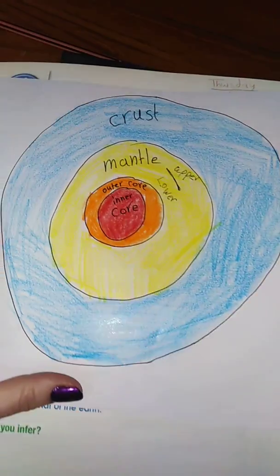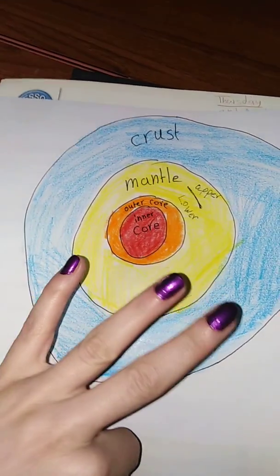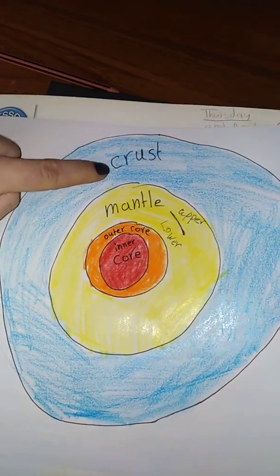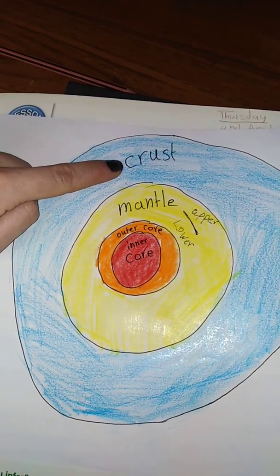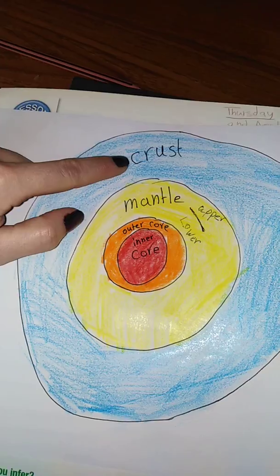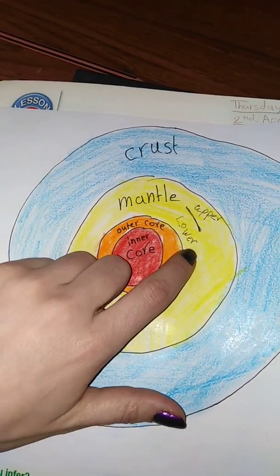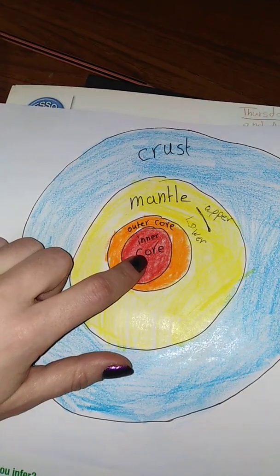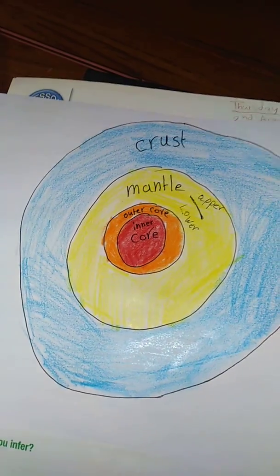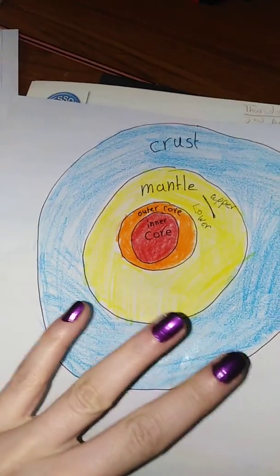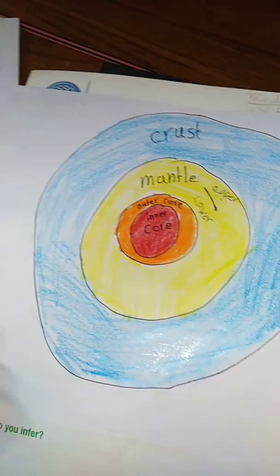This is the structure of the earth. The earth layers, we have 3 layers of the earth: crust, mantle, core. Crust, it is the cooler layer, and mantle has 2 parts, upper and lower, and also core, outer core and inner core. Okay, so again, we have 3 layers of the earth: crust, mantle, and core.